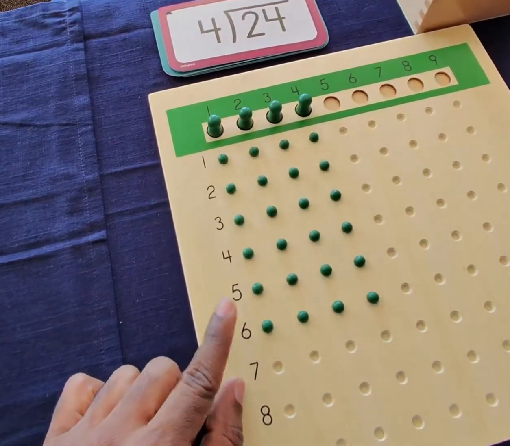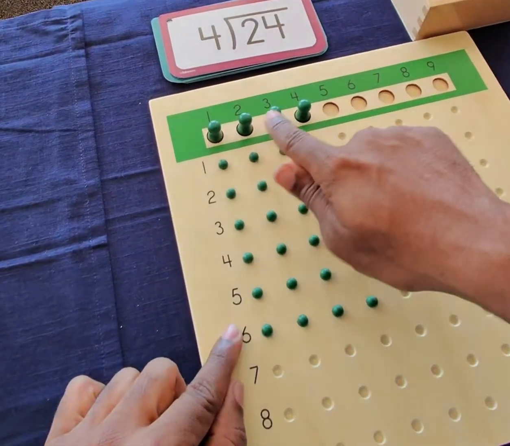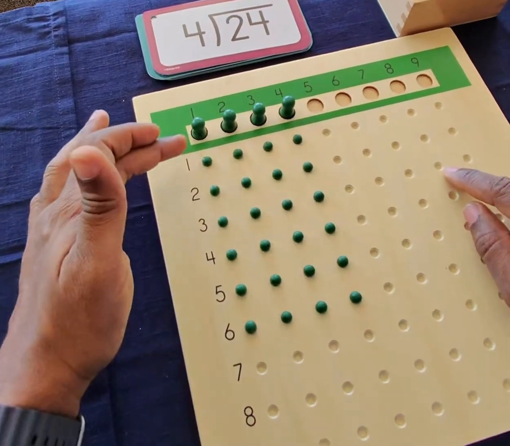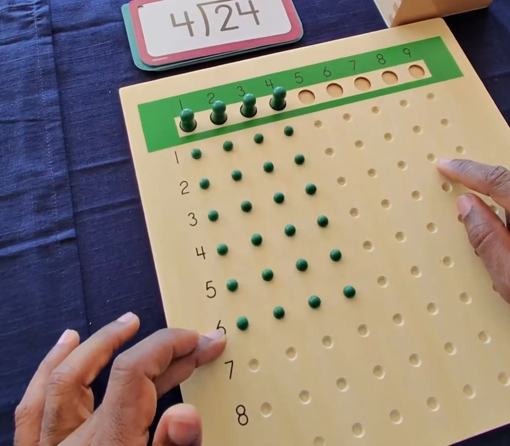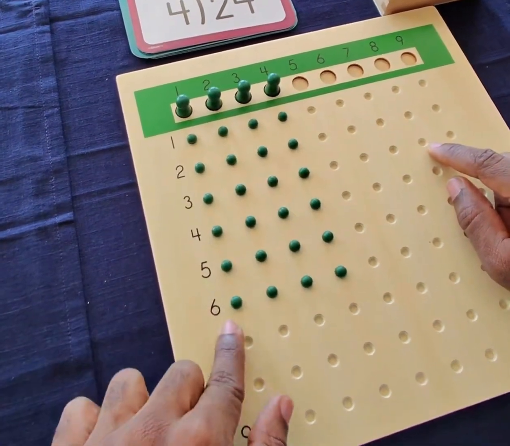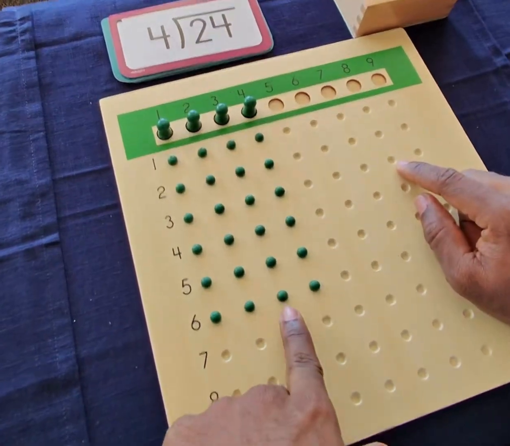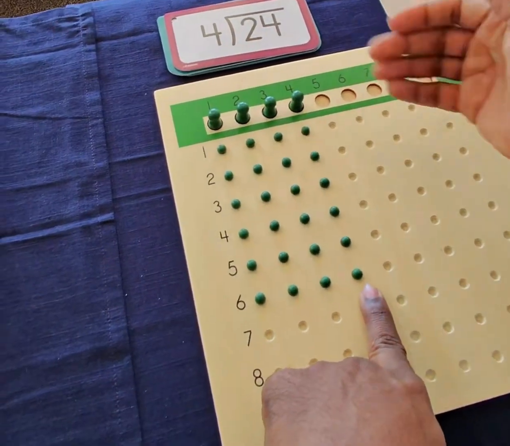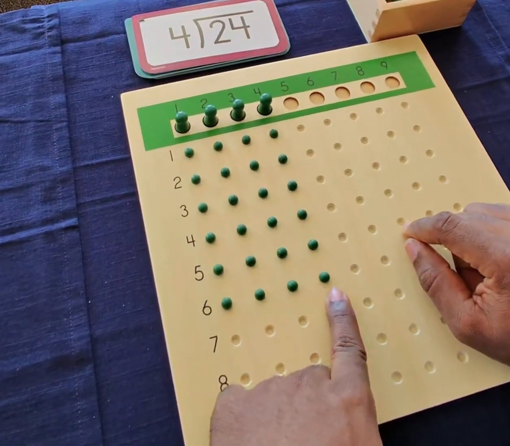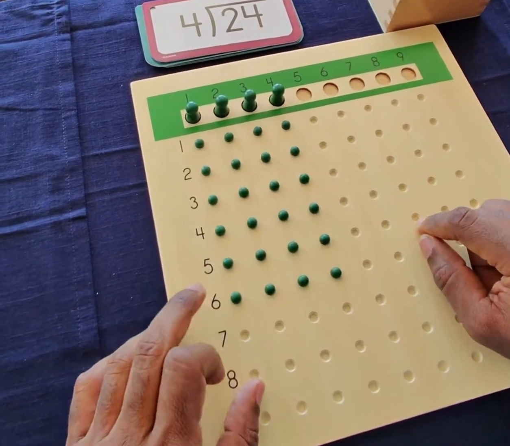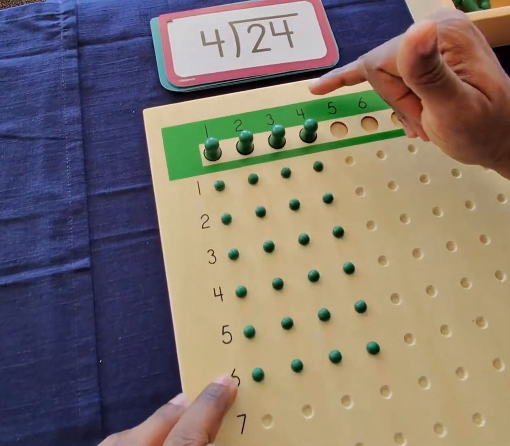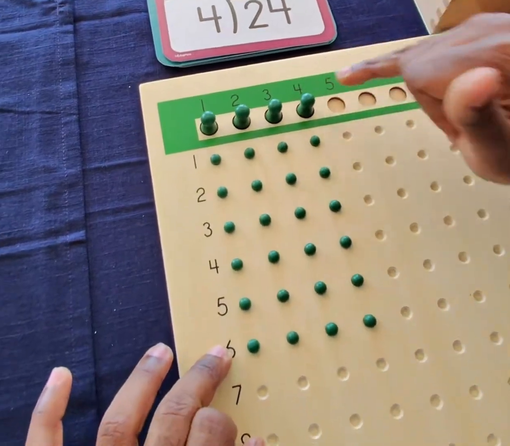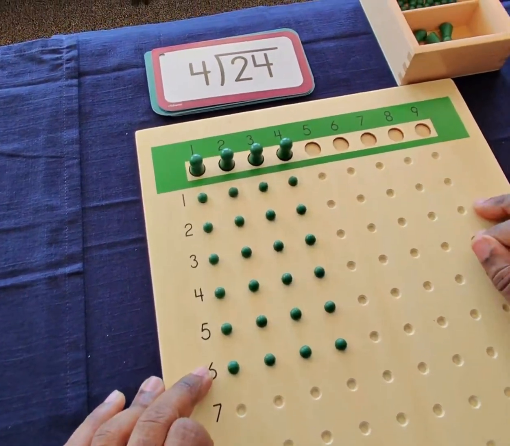So that's the quotient. Each of these children get what? 6 cookies each. 6 plus 6 plus 6 plus 6 is what? 24. 6, which is the multiplicand, times the multiplier is the product being 24, right?